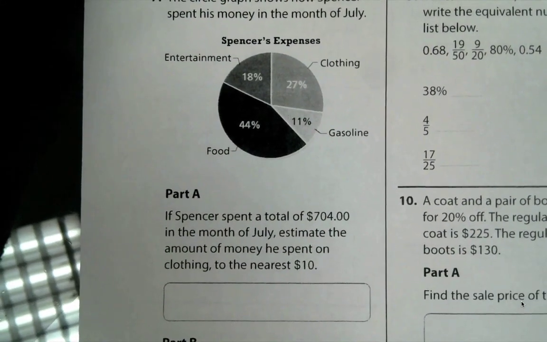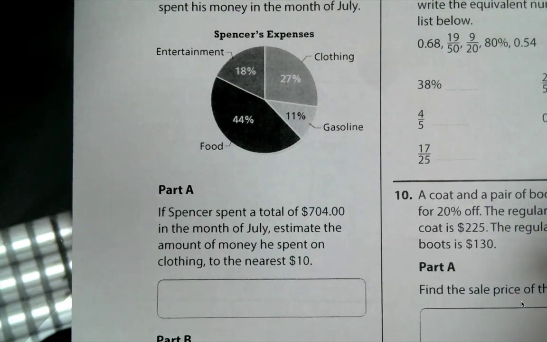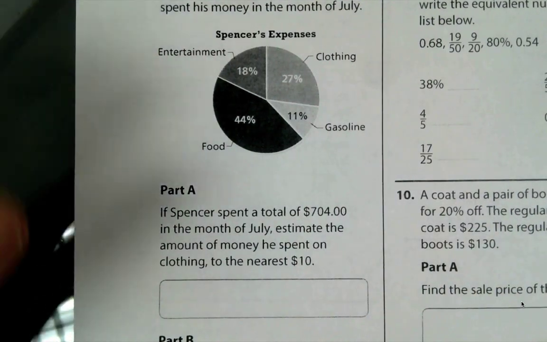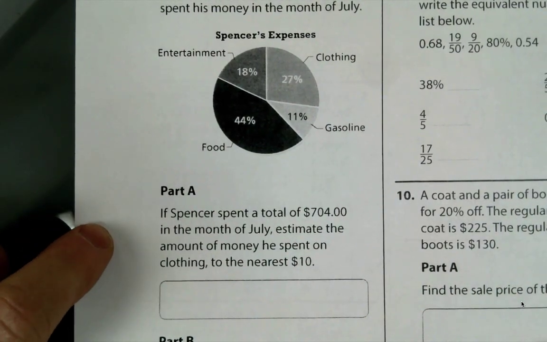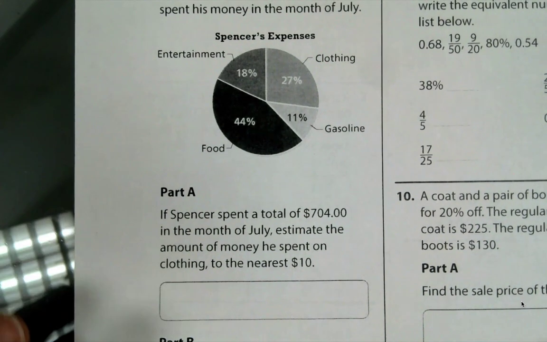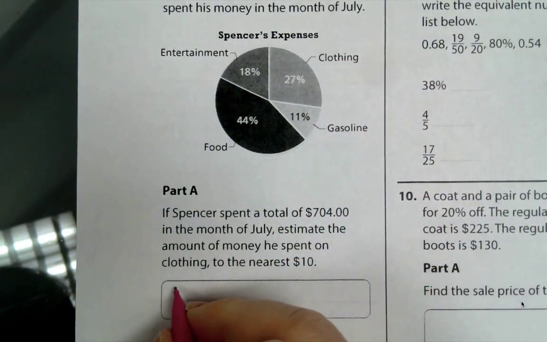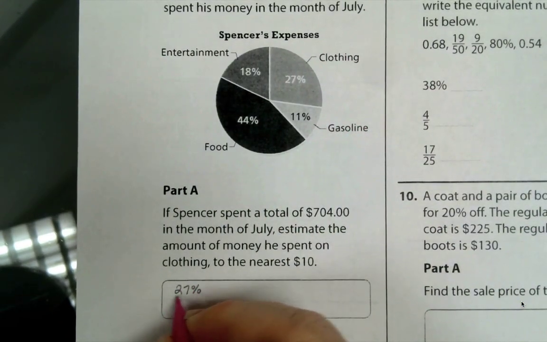Okay, so let's talk about this first. I know all of this is equivalent to $704. Okay, so we got to read our table, our graph as well. He spent a total of $704 in the month of July. Estimate the amount of money he spent on clothing. So we're looking for the percent of clothing, which is 27%. Ratio to 100.